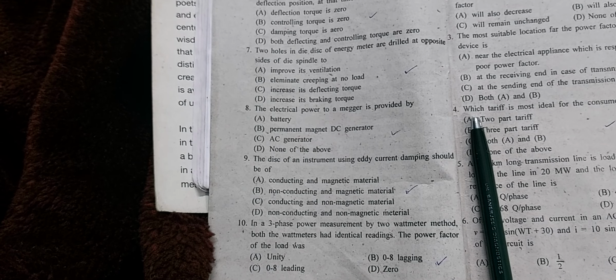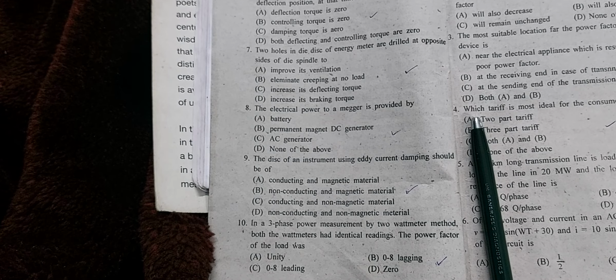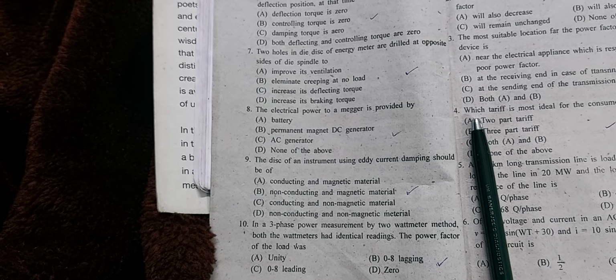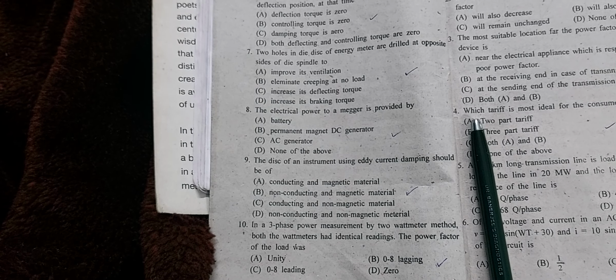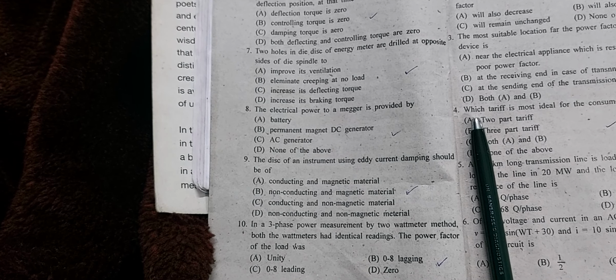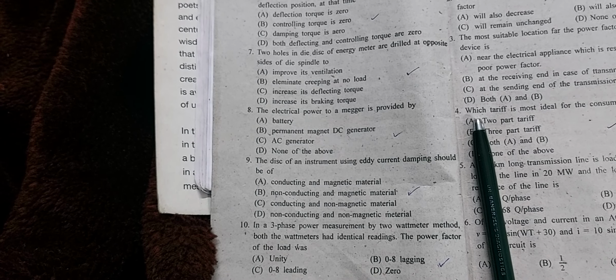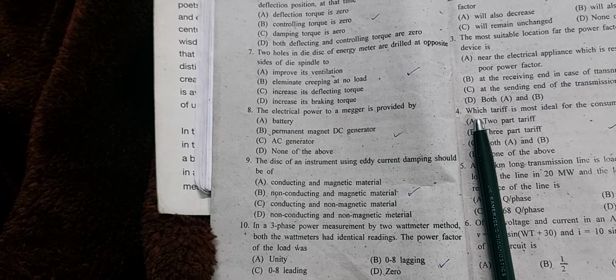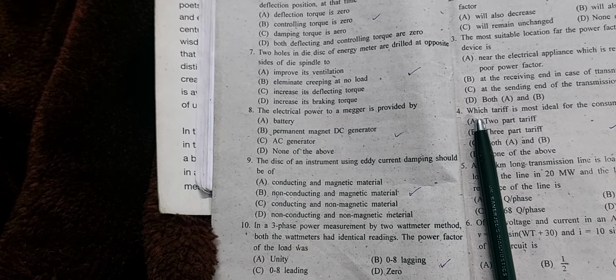In case of power factor between 0 to 0.5, where wattmeter 1 value was positive and wattmeter 2 value was negative, now in case of leading, wattmeter 2 value will be positive and wattmeter 1 value will be negative.